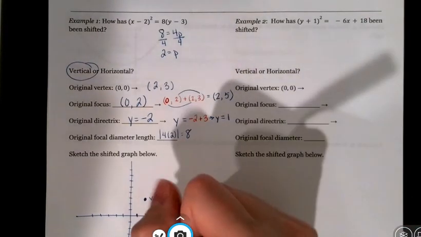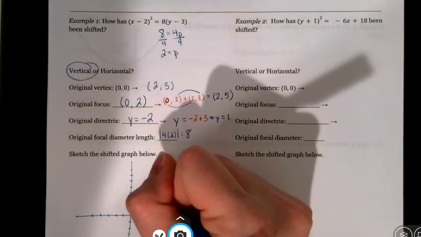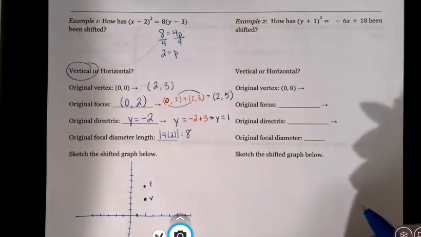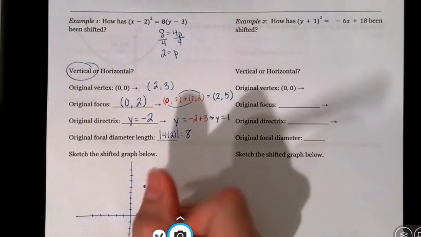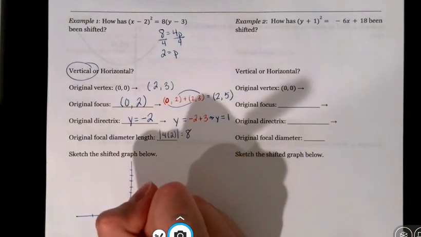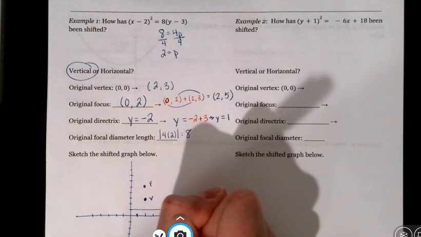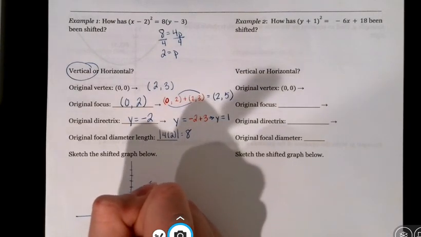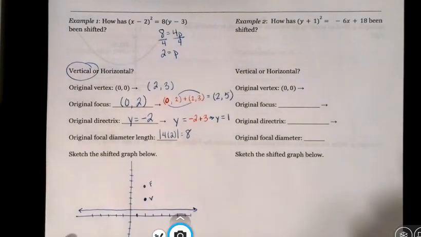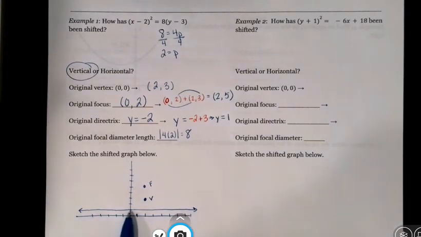My new focus is at 2, 5. My directrix got shifted to y equals a positive 1. So it crosses the y-axis at 1.